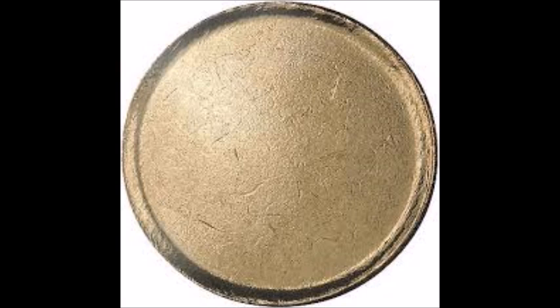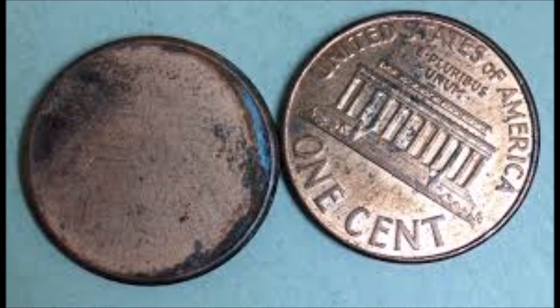Okay, in this segment, we're going to start first with blanks or blank planchets, whichever you choose to call them. Simply put, all that it is is a coin that was not struck by the die. Most of the time, it will have the ring or lip. Sometimes it won't even have that.